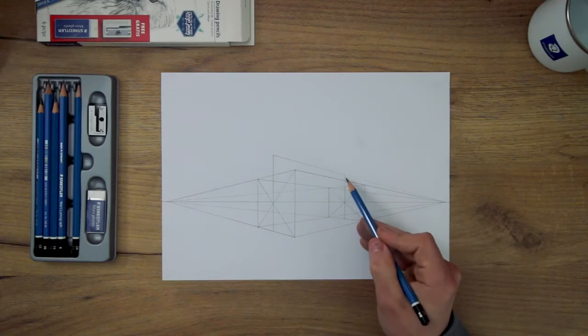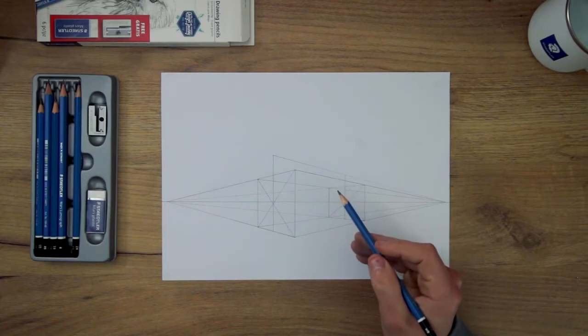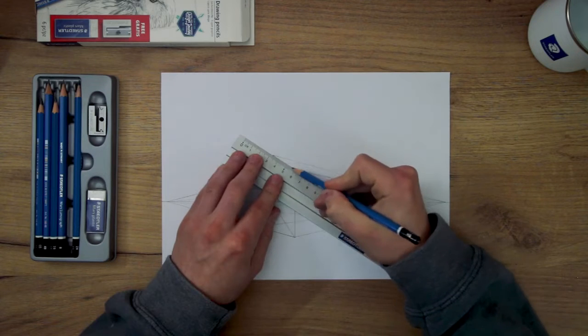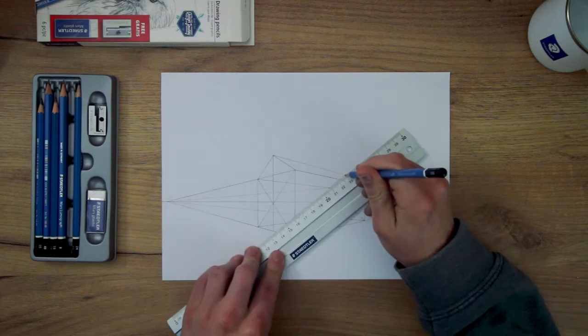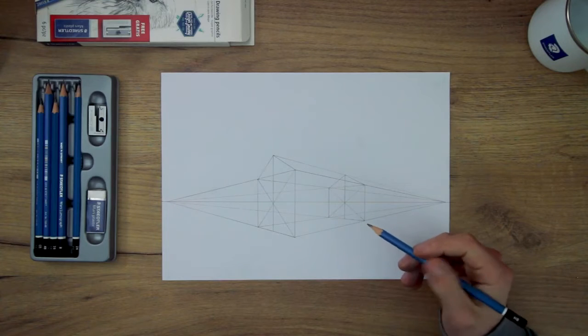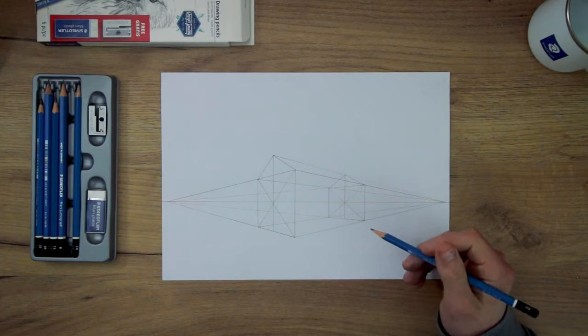So we have just created the line for the ridge of our pitched roof, and now we need to add the inclined planes at either side. All we have to do is take a line from each corner of the box to the top of that vertical line, and now we have a pitched roof.